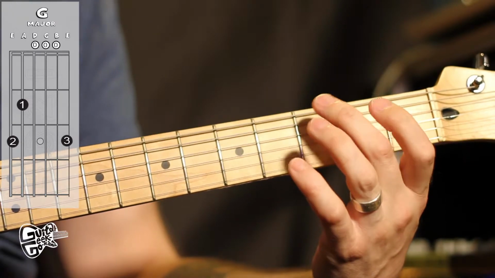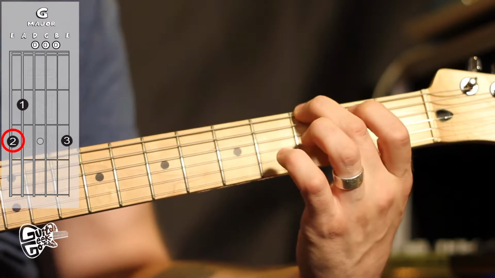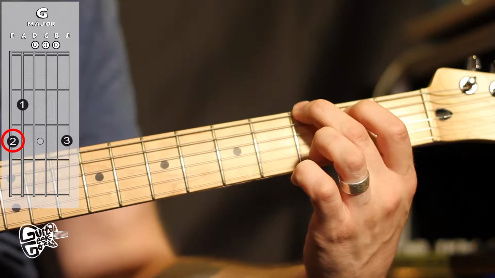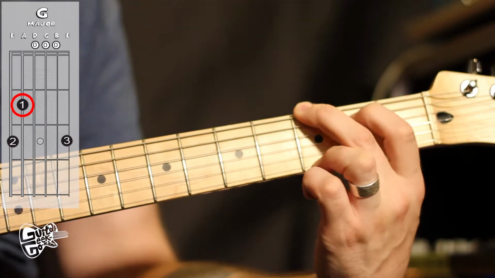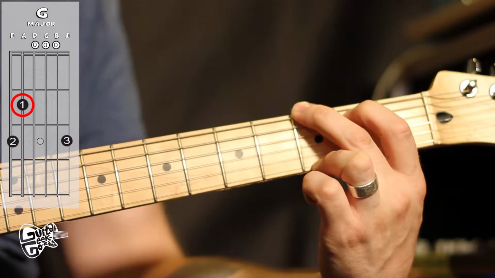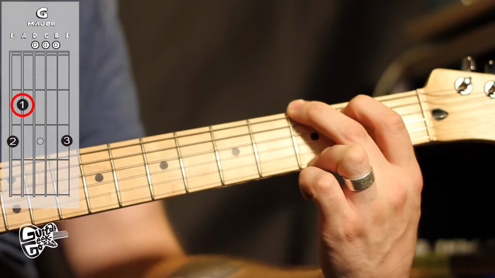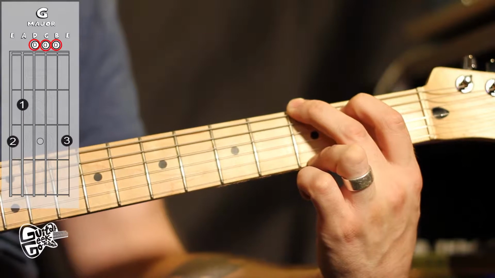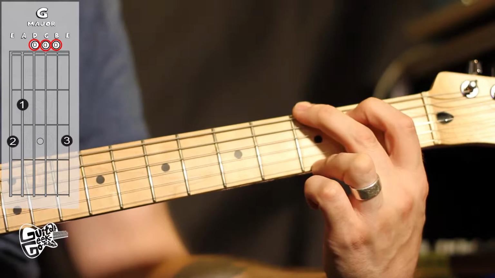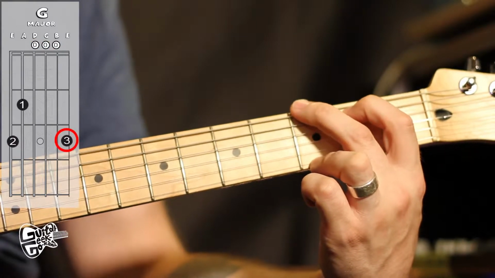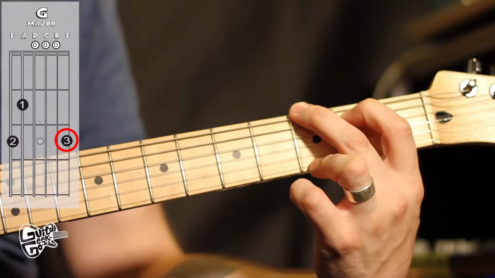I've got my 2nd finger on the 3rd fret of the low E string. This gives me a G note, and this is a G major chord. My 1st finger is on the 2nd fret of the A string, just behind that G note. That gives me a B here. I then want the 2 open strings and the next string open as well, the B, and then my 3rd finger, my ring finger, is playing the high G there on the 3rd fret of the E string, the skinny E string.